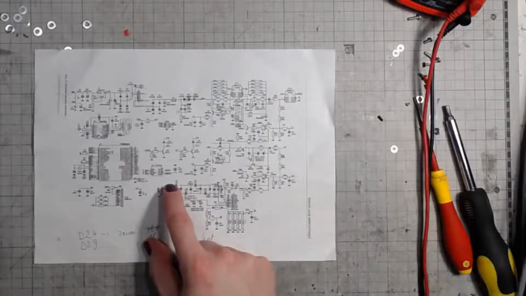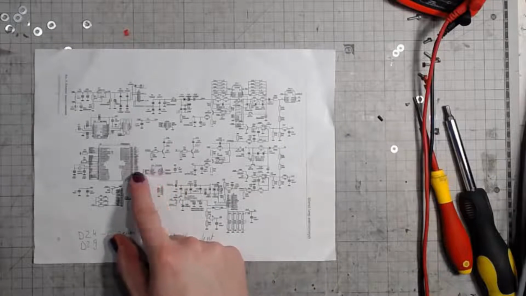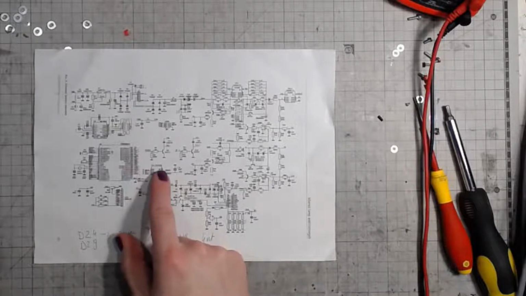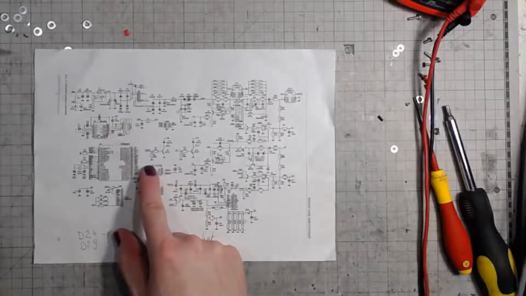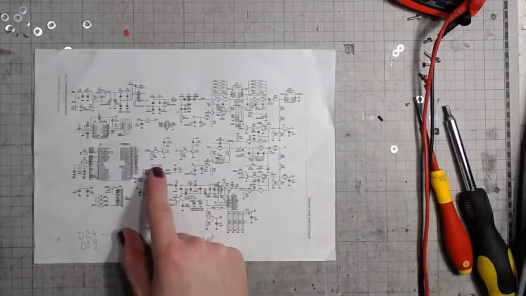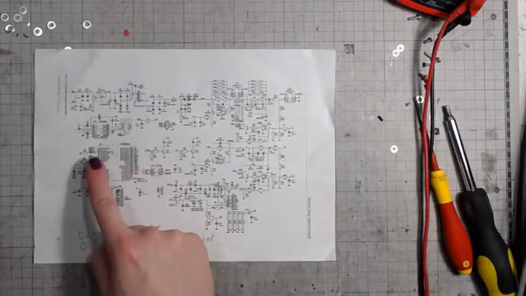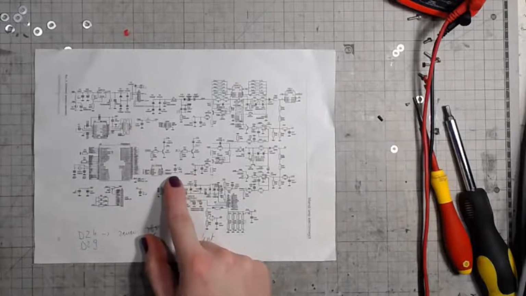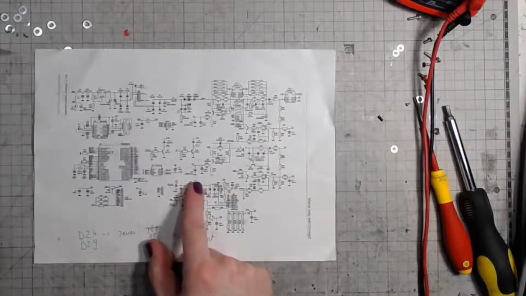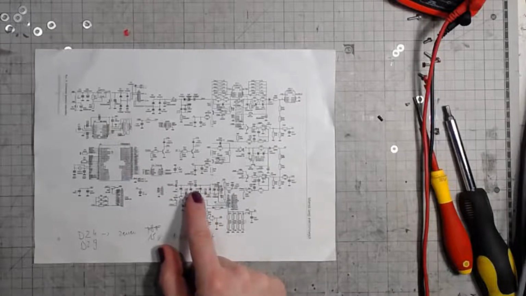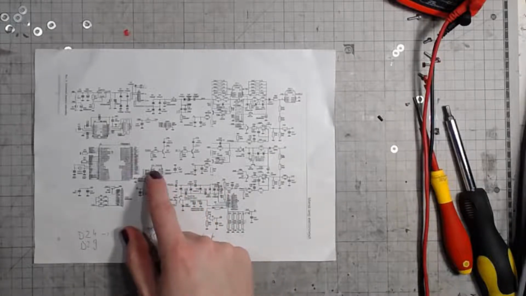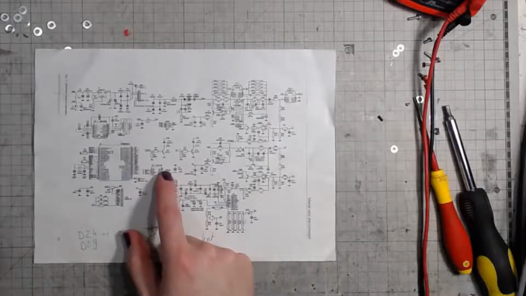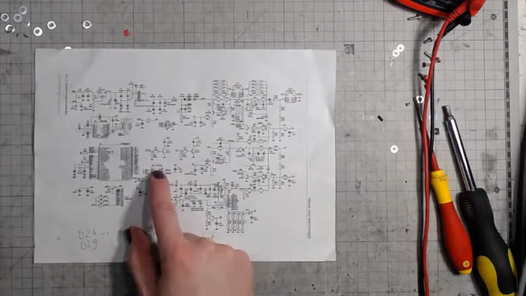This is the driver chip that takes the PWM signal from the MCU and drives the voltage multiplier. It's for the control grid, and the other half is for the heater supply.